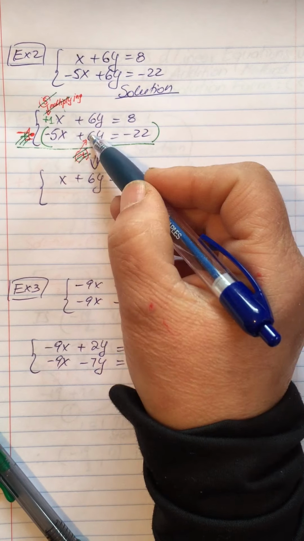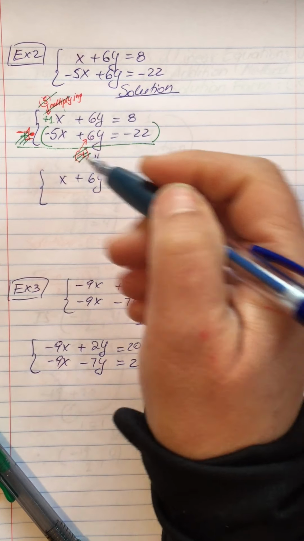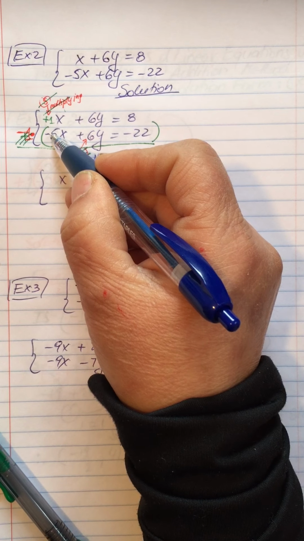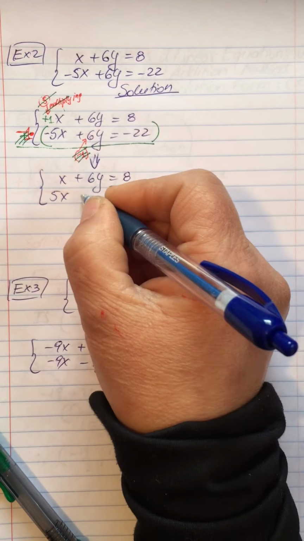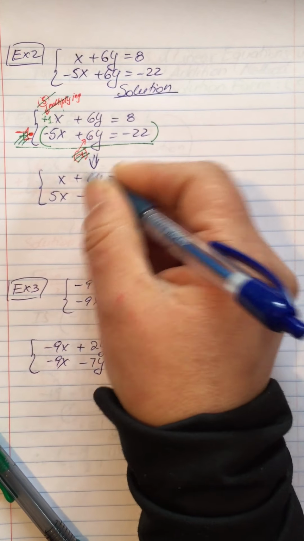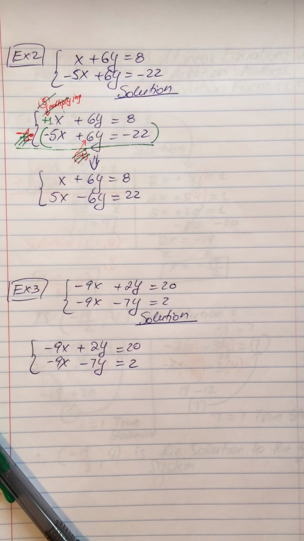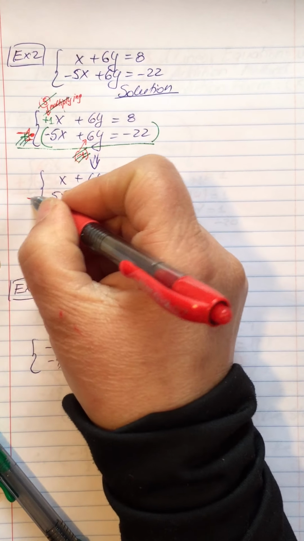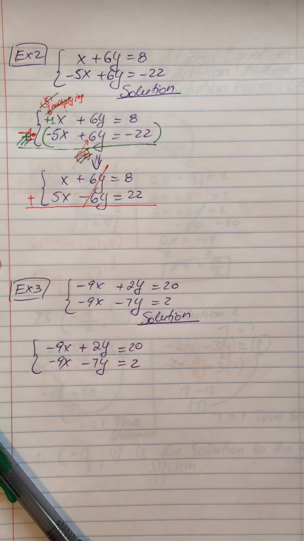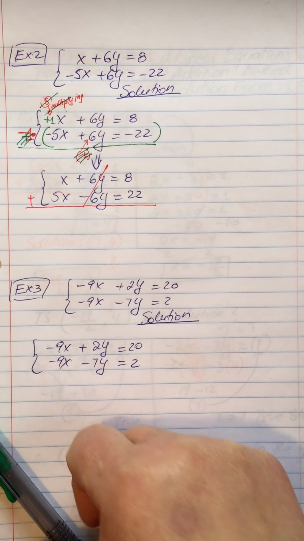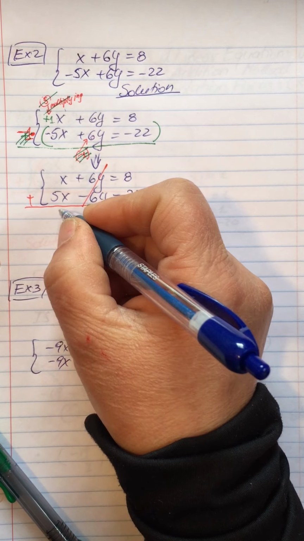The signs of the coefficients of x and y and the constant are changed. So I have positive 5x, negative 6y, which I wanted, and positive 22. Now that I am sure that if I add both equations, y will be eliminated, I add the equations, and I have an equation only in x.